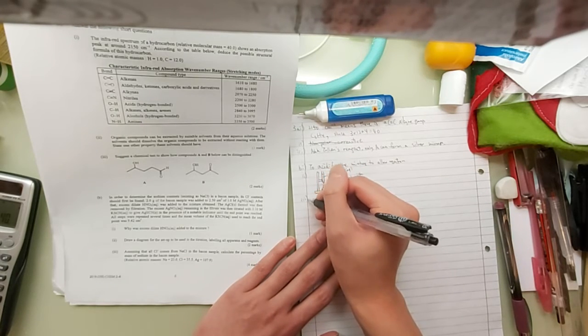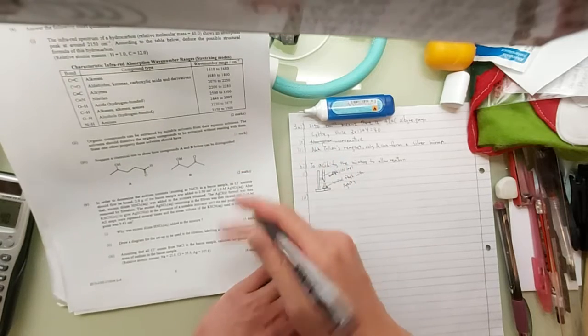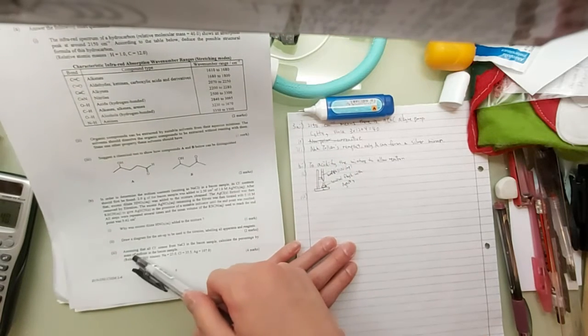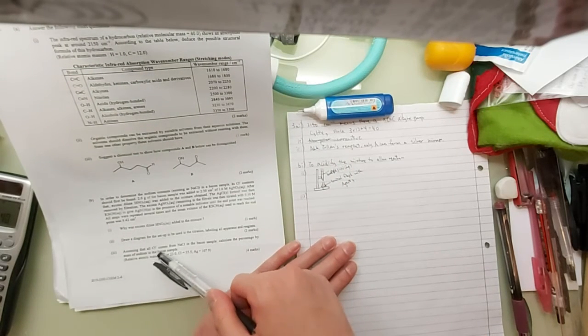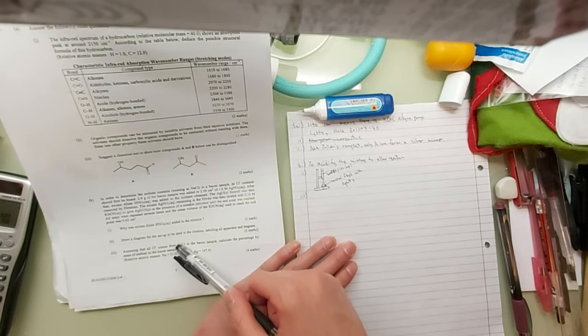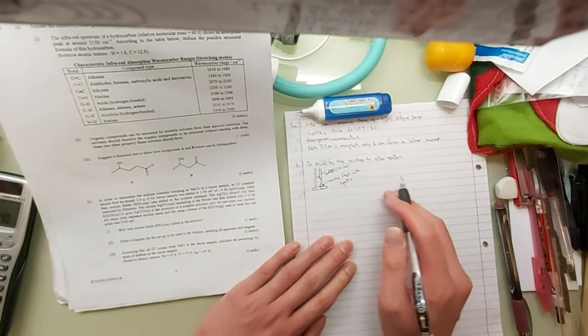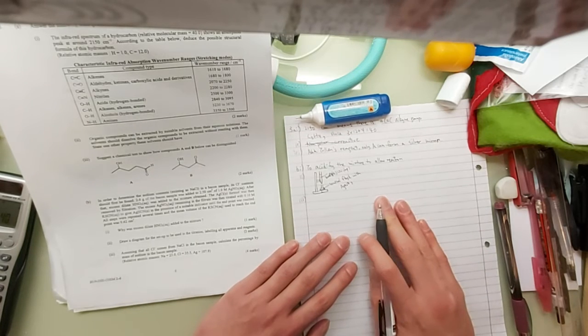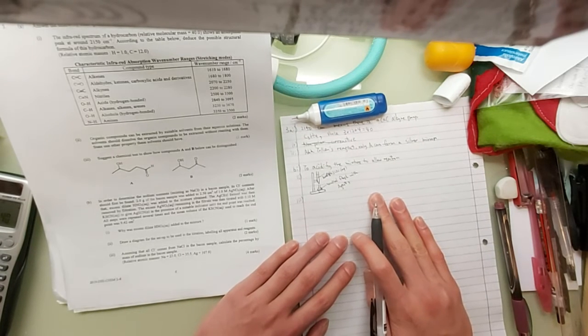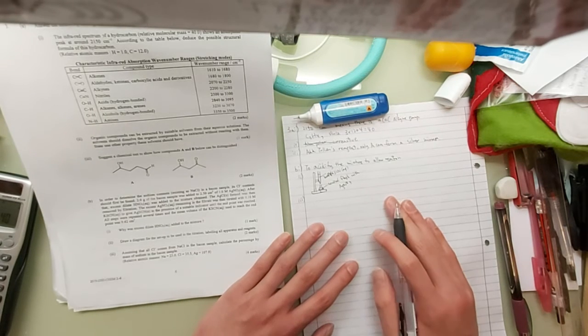For question 3, assuming that all chloride comes from the NaCl, calculate the percentage by mass of sodium in the bacon sample. So we got to reverse it.